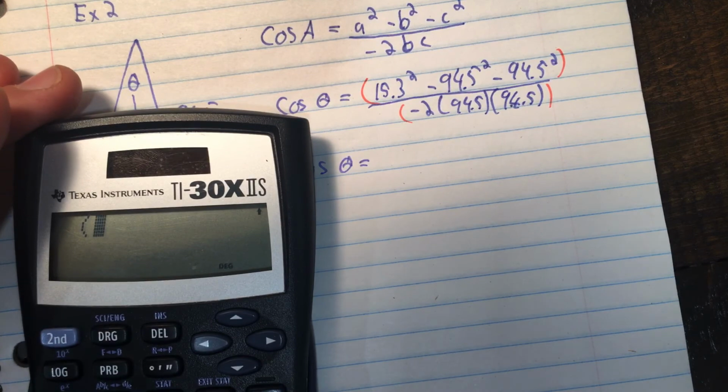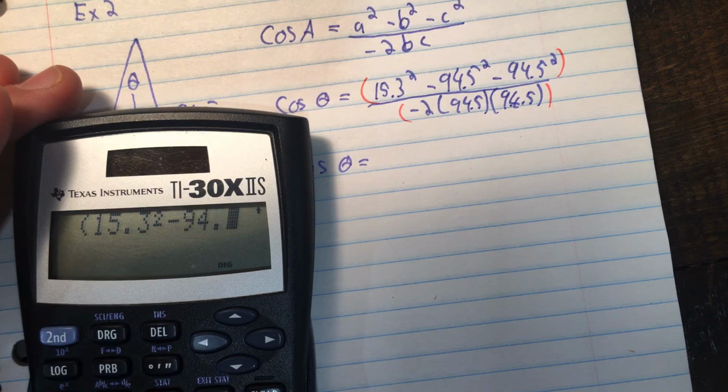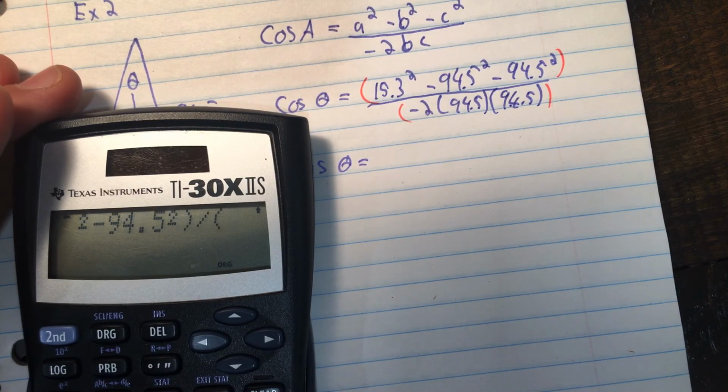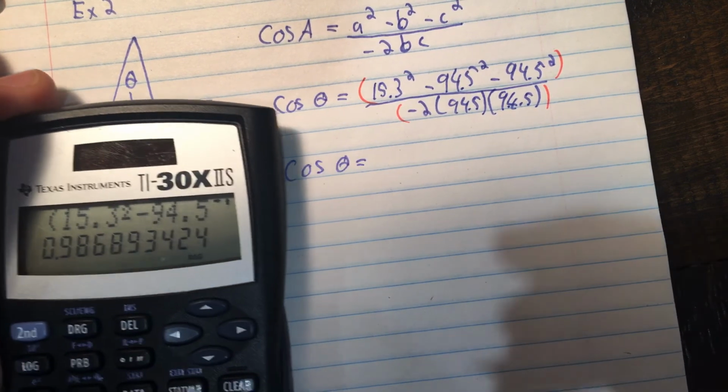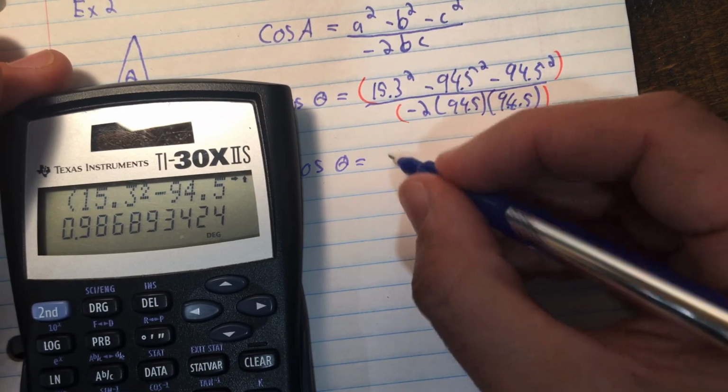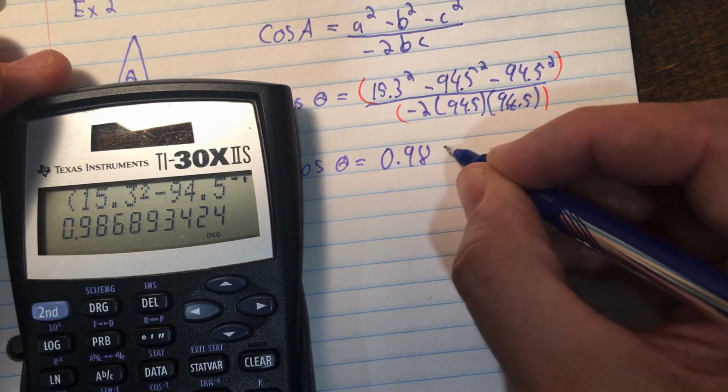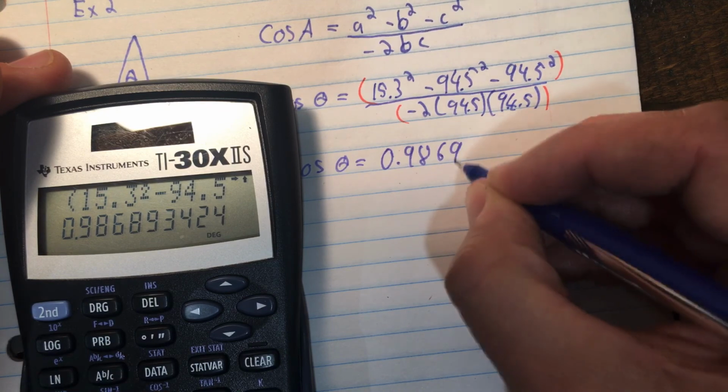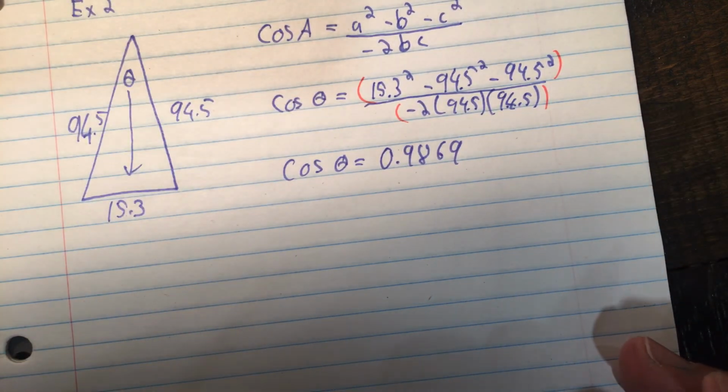Open up a bracket, 15.3 squared minus 94.5 squared minus 94.5 squared, end my bracket, divided by, open up a new bracket, negative 2 times 94.5 times 94.5. Yes, you can use brackets there instead. End that bracket, and I get cos theta is equal to 0.9869. Please keep 4 decimals rounded correctly to the 4th decimal there.